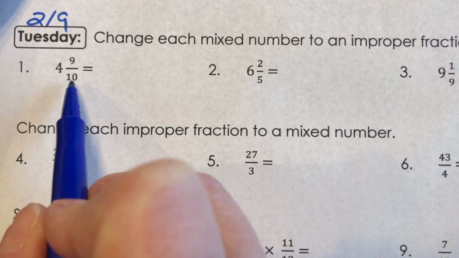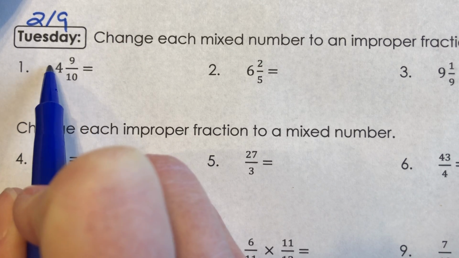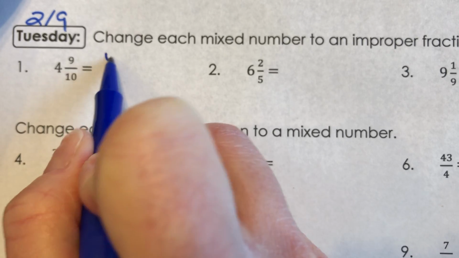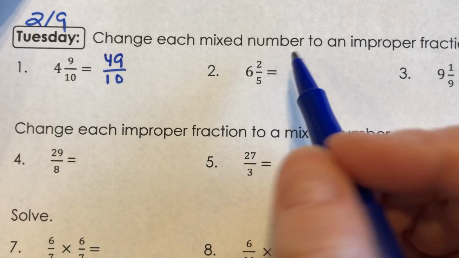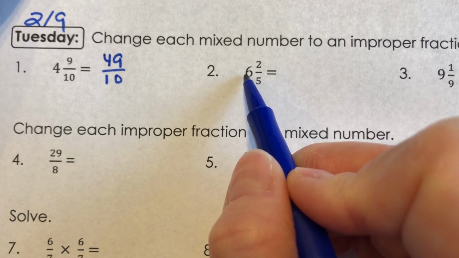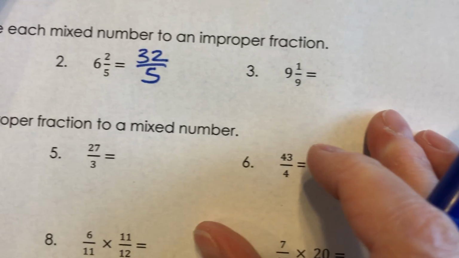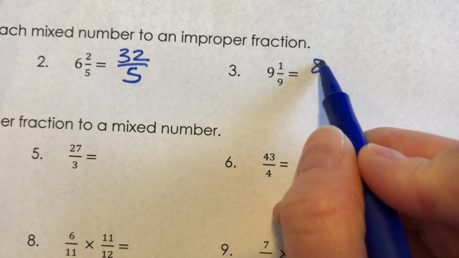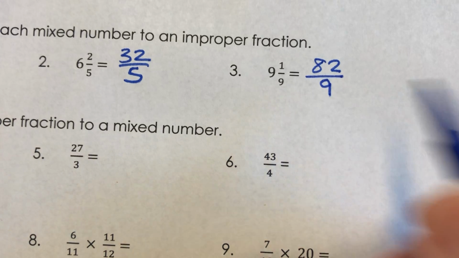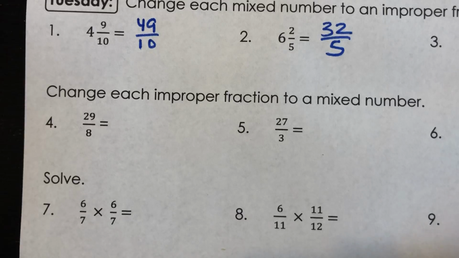And we do that by multiplying the denominator by the whole number, so 40, and then add the numerator, 49, and our denominator never changes. For number 2, 5 times 6 is 30, plus 2 is 32 fifths. And number 3, 9 times 9 is 81, plus 1 is 82 ninths. So that's what you should have for your first three. Make sure you make your corrections.